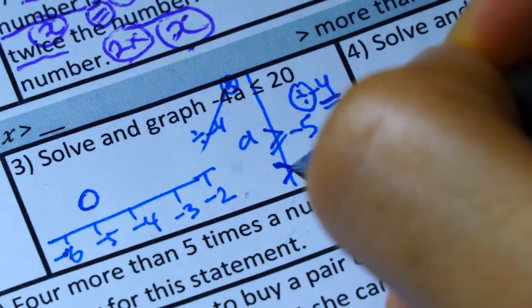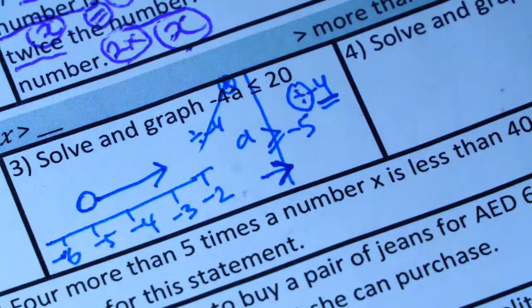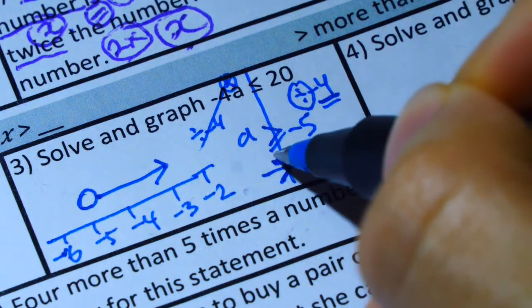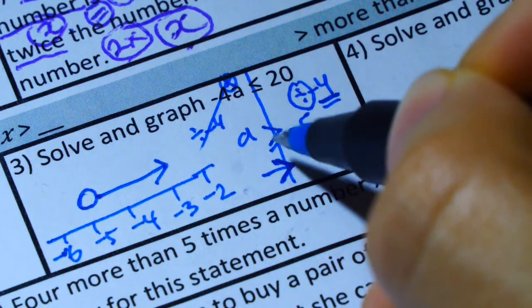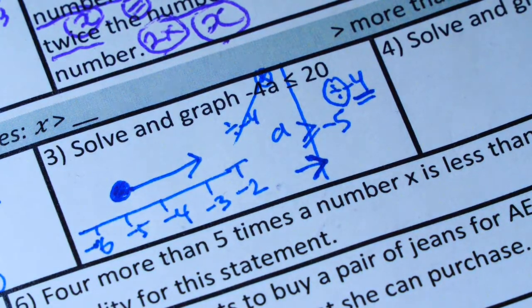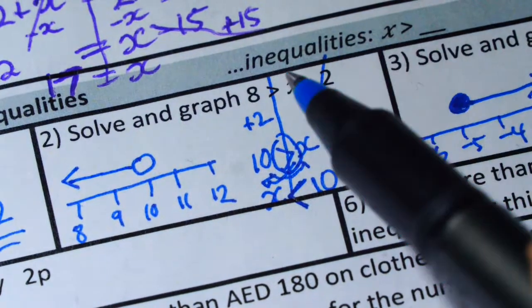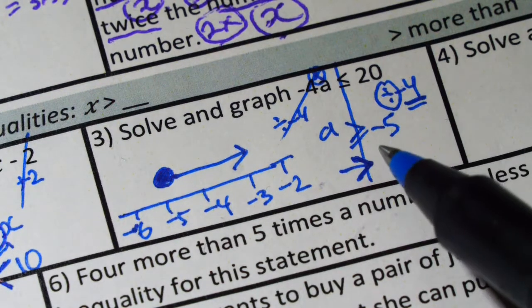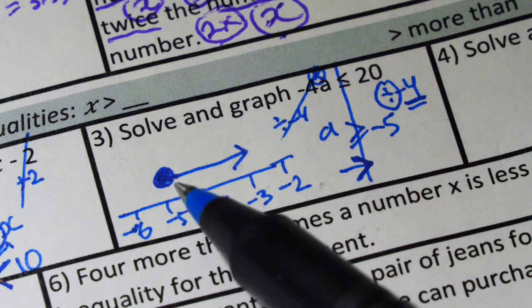And the arrow is pointing this way. Okay. One thing to note here, this is more than or equal to. There's a line here. So the circle, we have to color the circle. Now it's correct. Before there was no line, no color. Now there's a line here. The circle, we must color it.